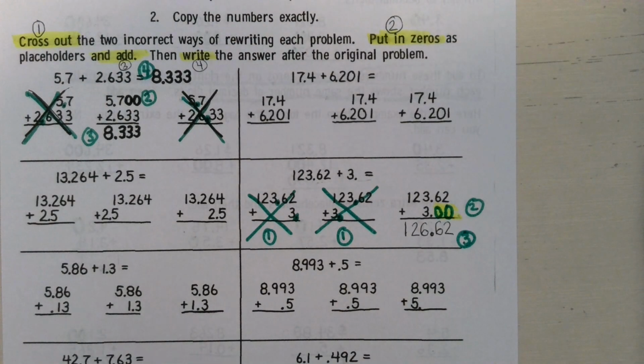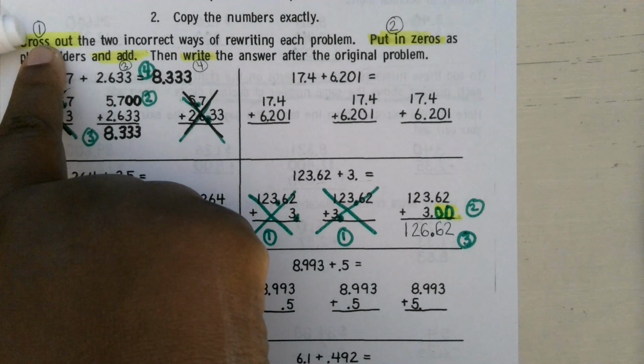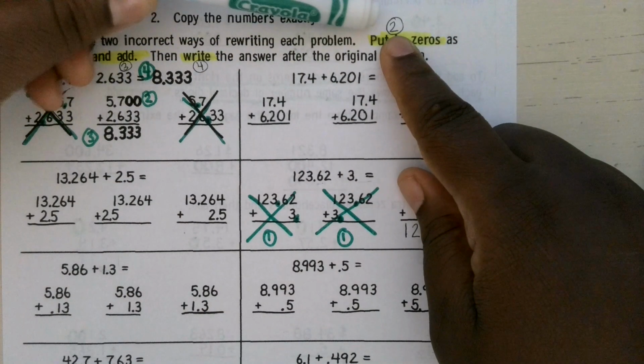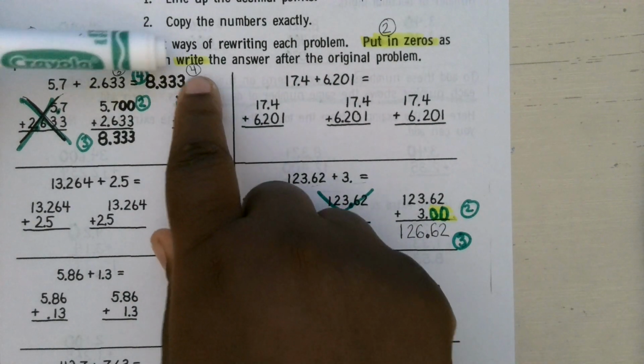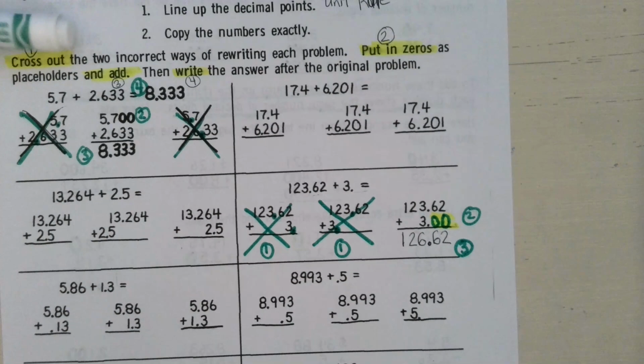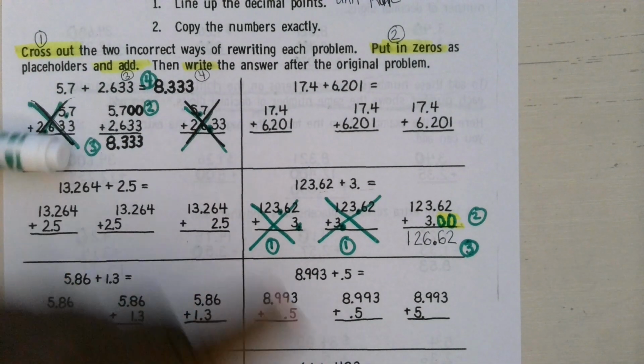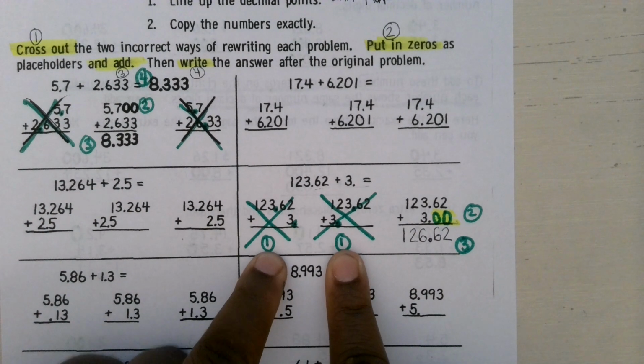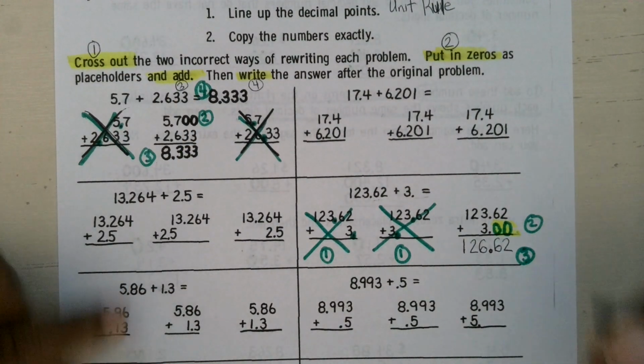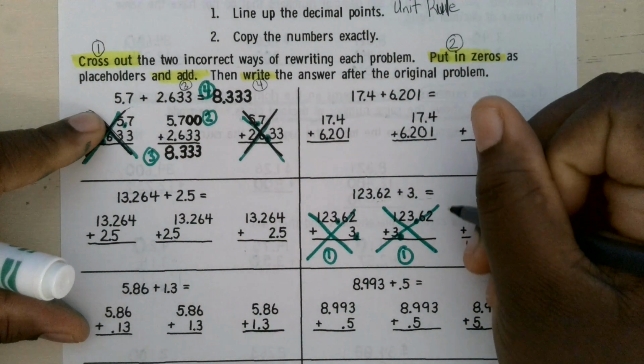Am I done? Cross out, put in the zeros, add, then write the answer after the original problem. Nope, I am not done. These are step 1. This is step 2. This is step 3. Step 4 tells me to put the answer after the original problem.